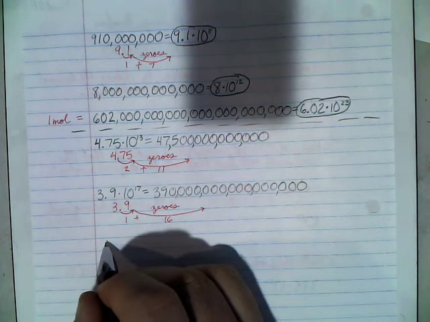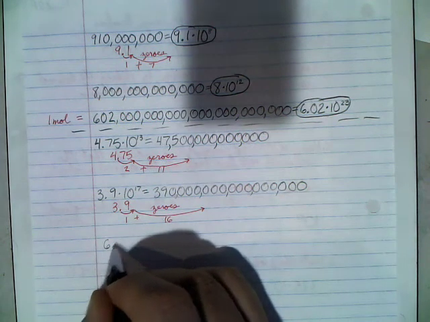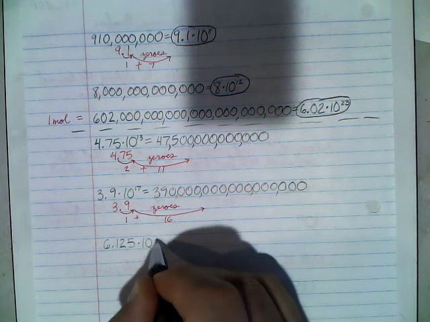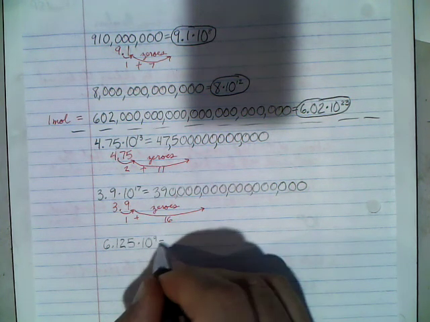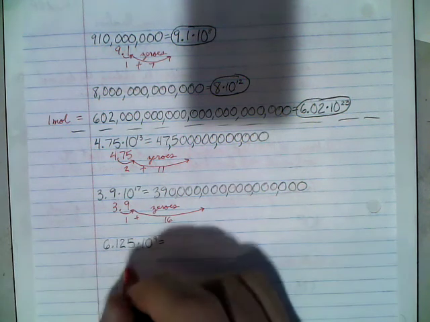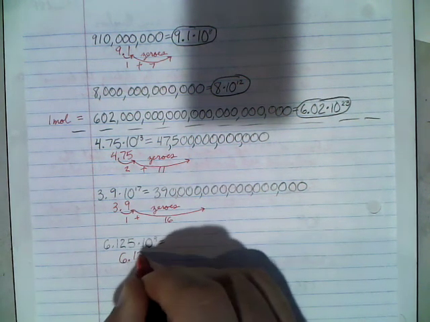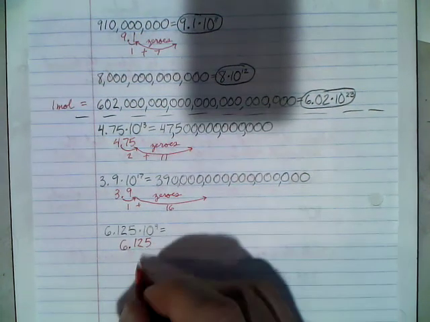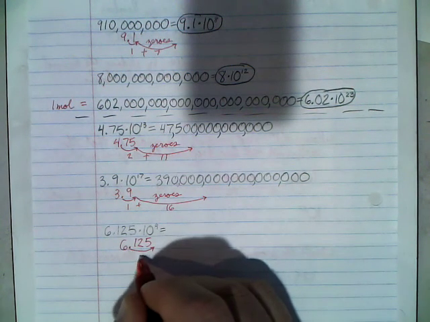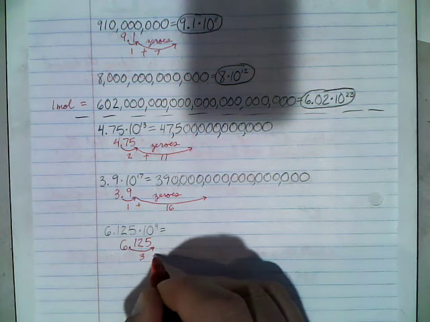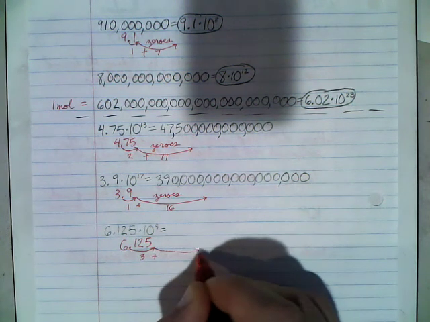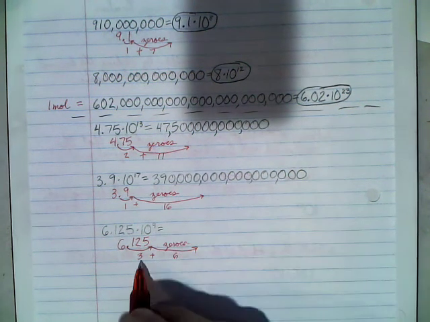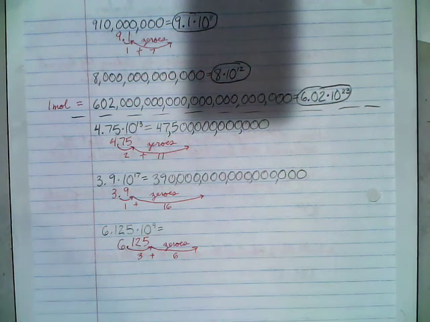All right, next up, I have 6.125 times 10 to the 9th power. So once again, imagine my coefficient here. So I get to move the decimal 9 times. It's going to take 3 to get to the end of the coefficient, and so that means I've got 6 more that will turn into zeros, because 3 plus 6 is 9.